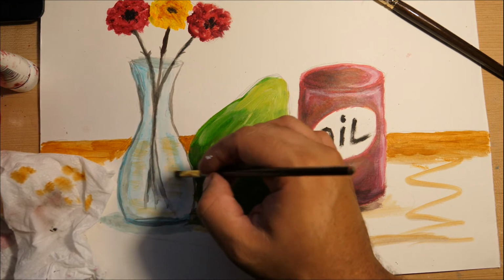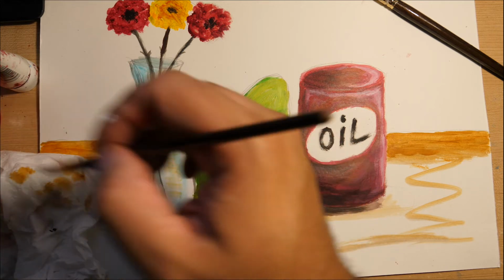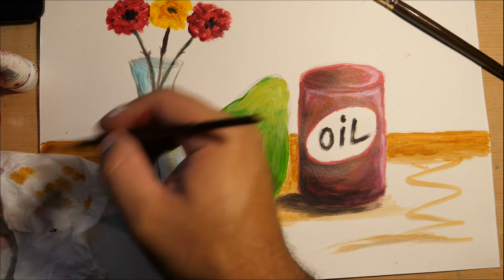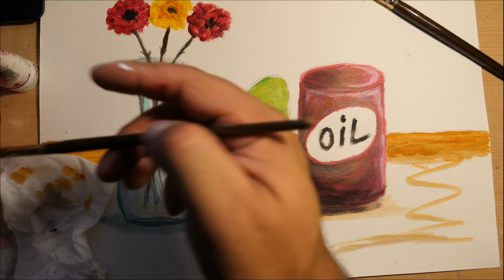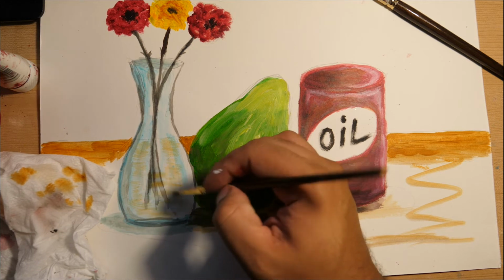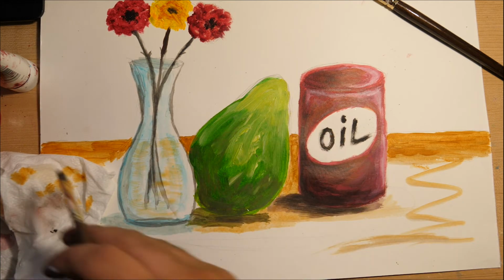Look at that. But you have to use a lot of water. You have to use a lot of water and then dry out the brush. So clear it out with water, dry out the brush, and there's still a little bit of brown left in there. And look, we can do that.